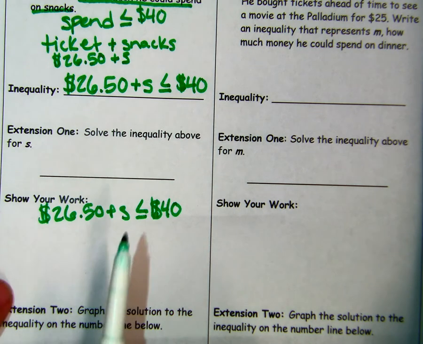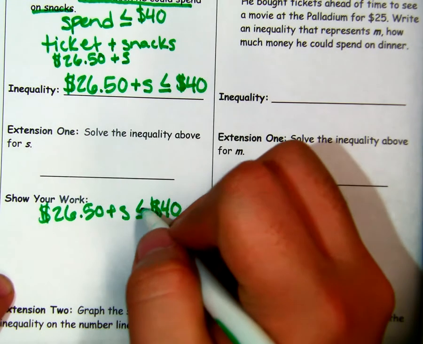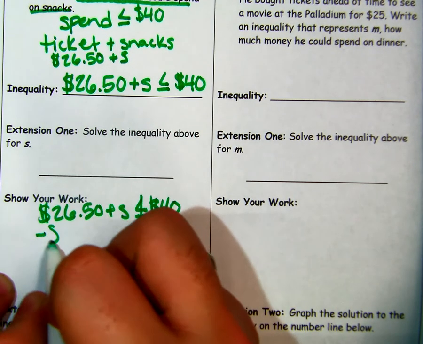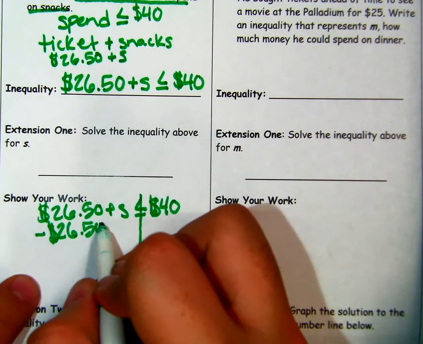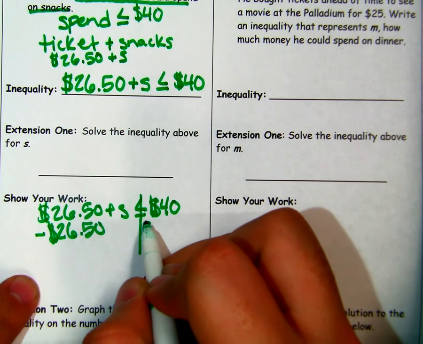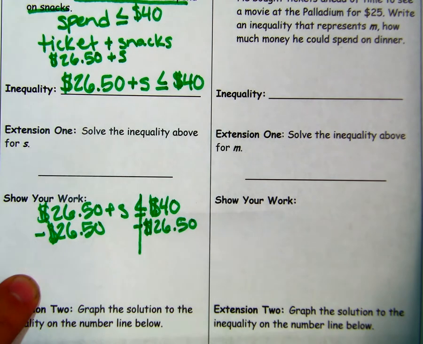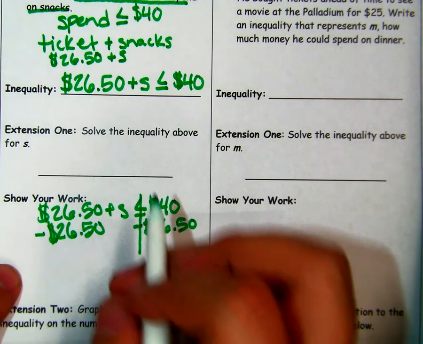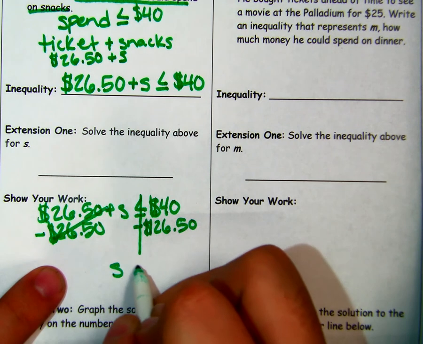I'm going to do the opposite of whatever I was given in my inequality. Since I was given addition, I'm going to have to use subtraction. So I'm going to subtract $26.50 on both sides. And I forgot my minus sign. Whoops. So a positive 2650 and a minus 2650 zero out, and I'm left with S. We know that the inequality sign is going to stay the same for now.